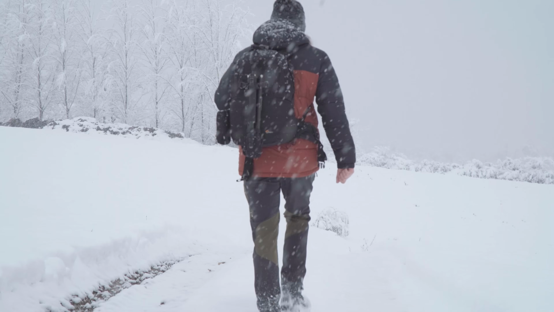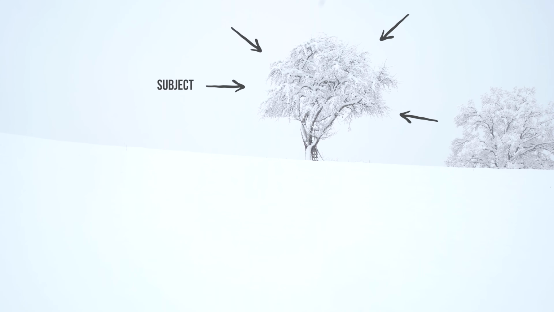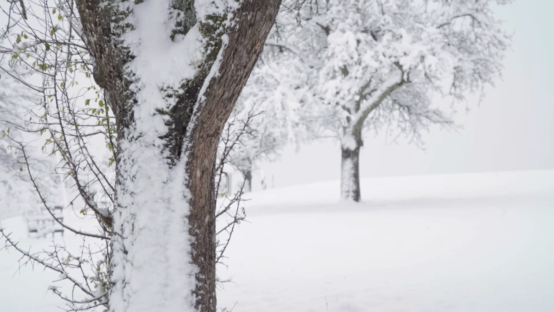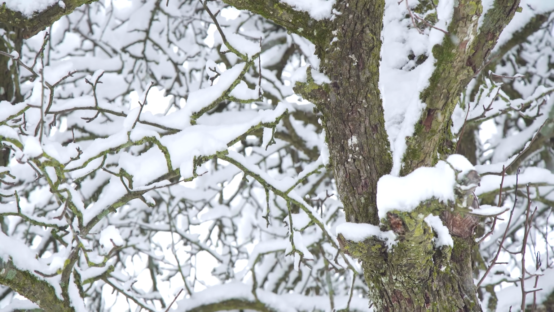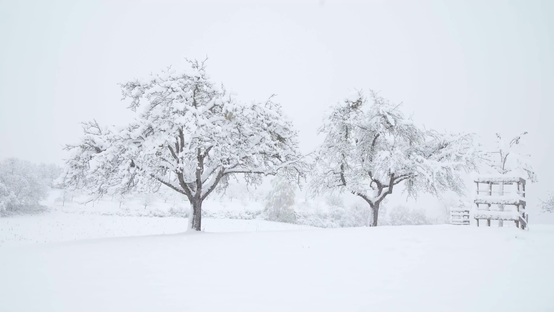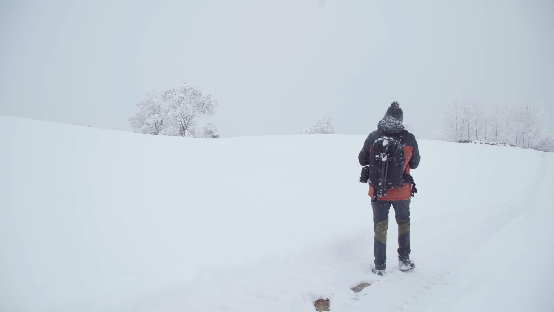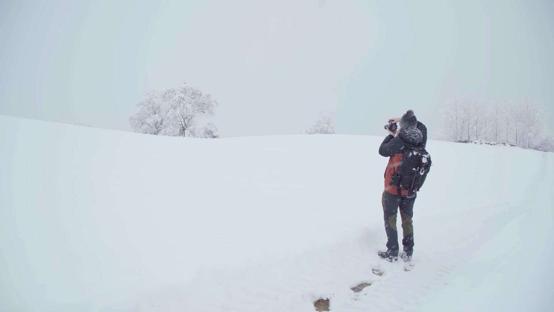For this picture, the tree will be the main subject. However, to get a pleasing result, you can't just take any tree. There are a few criteria which need to be fulfilled. As I want to create a minimalistic landscape shot, I want to reduce the visible elements to a minimum: tree, hill and clouds. This means I first have to look for the right perspective.